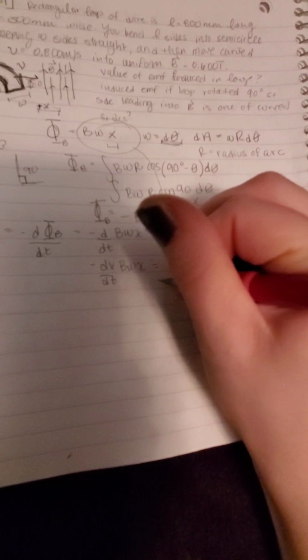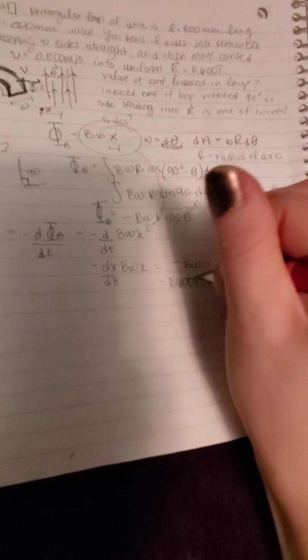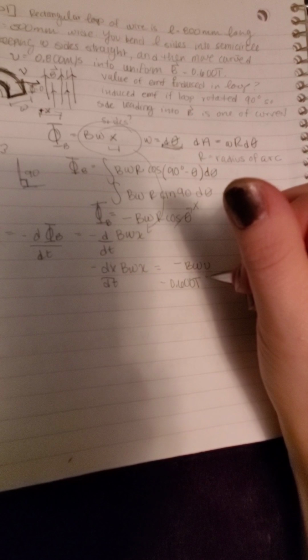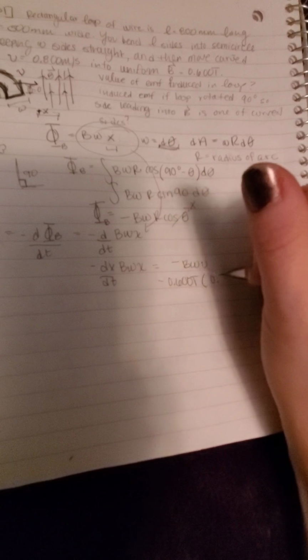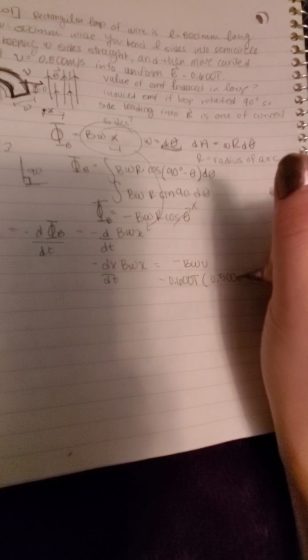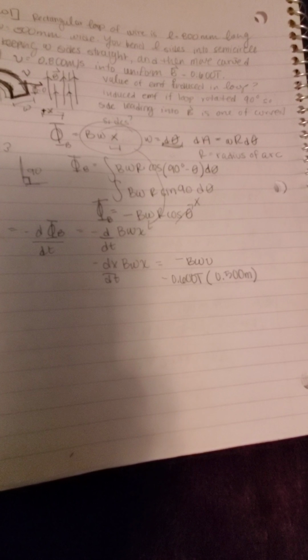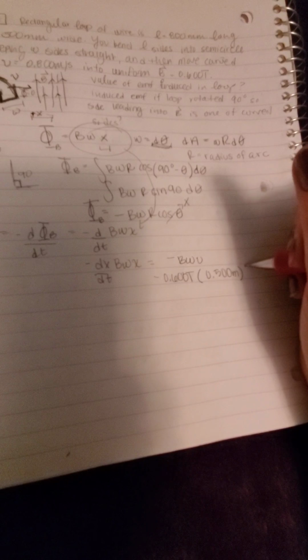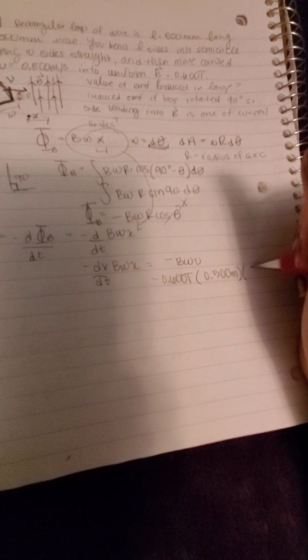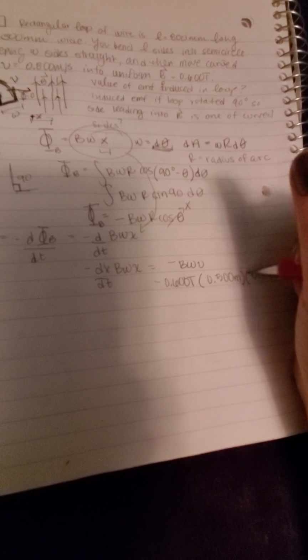So then we can plug in negative 0.600 T times 0.500 meters, because it's 500 times 10 to the negative 3. And then our v was 0.8, and I said positive x direction. That's important, so it's a positive number here.